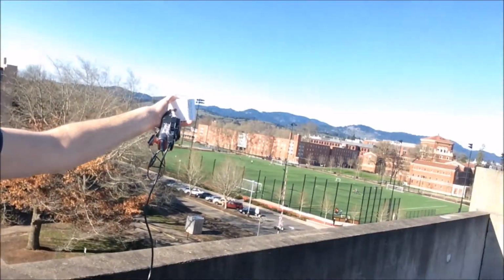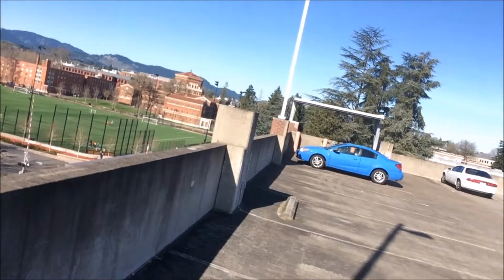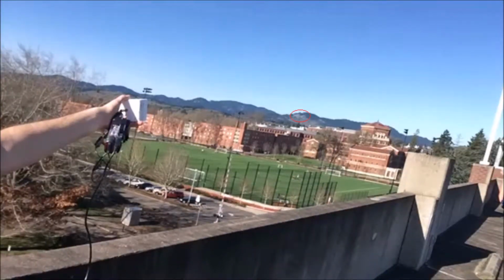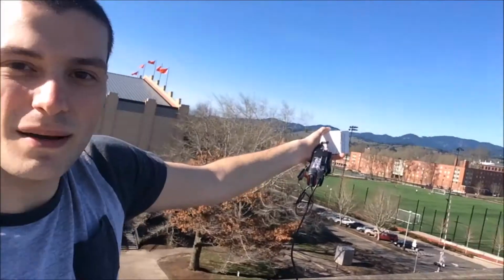Alright, here we are on the parking garage, Oregon State University. We're running our 4-mile test. Suyun is back there in the background on Dimple Hill. That marks the 4-mile marker. So we've discovered his node remotely, and now we're going to go ahead and run a remote range test.